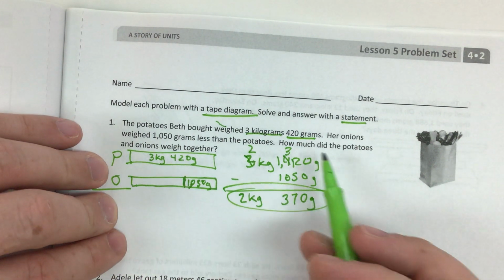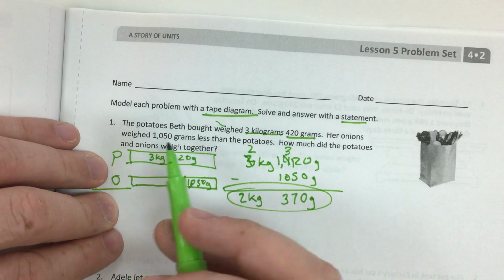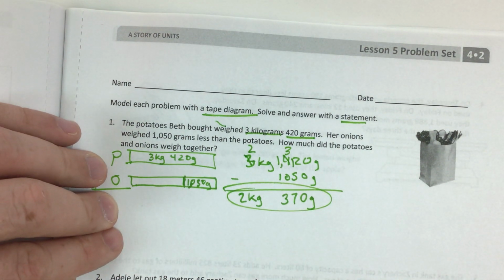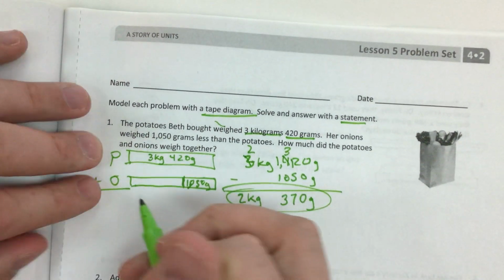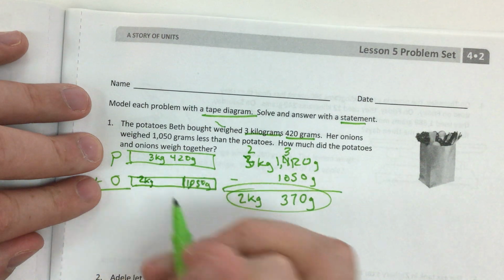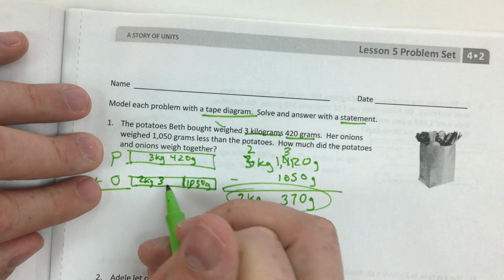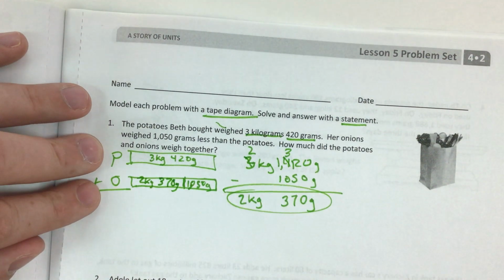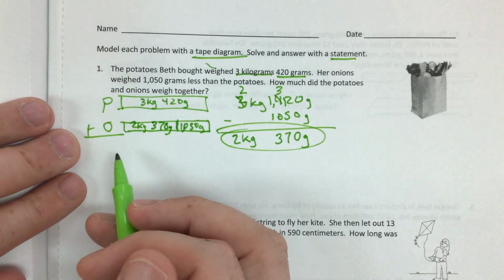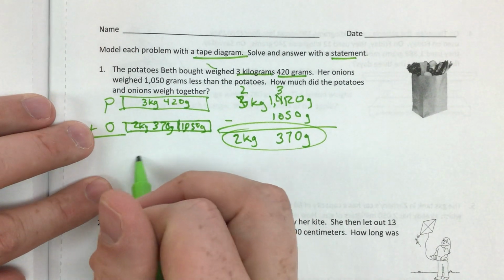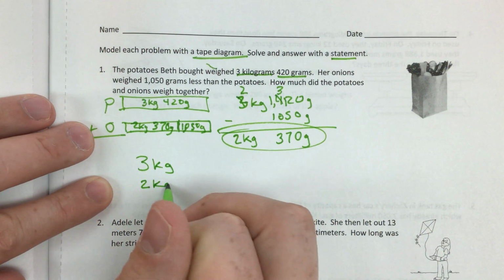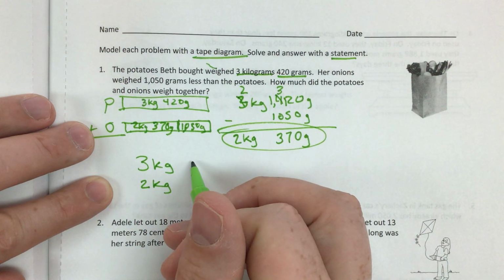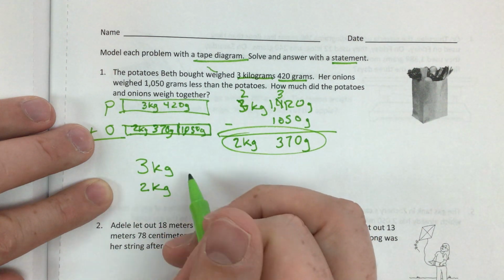But the question asks, how much did the potatoes and onions weigh together? So I am not done this problem. I may want to be done, but I am not done. I've only just figured out how much I have in onions. So now I need to take these potatoes and onions and add them together. Lining them up, it's a little bit easier to line them up, especially when we have different categories of these units.